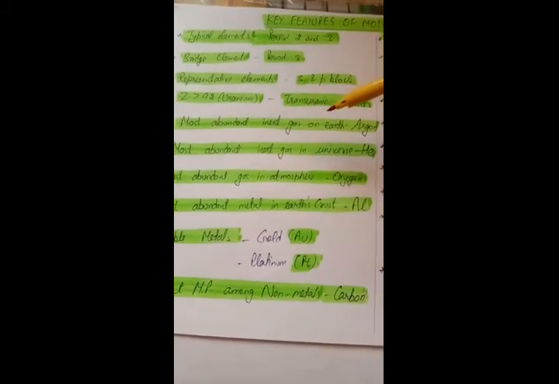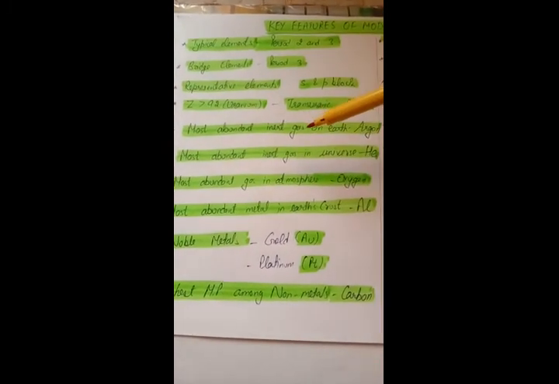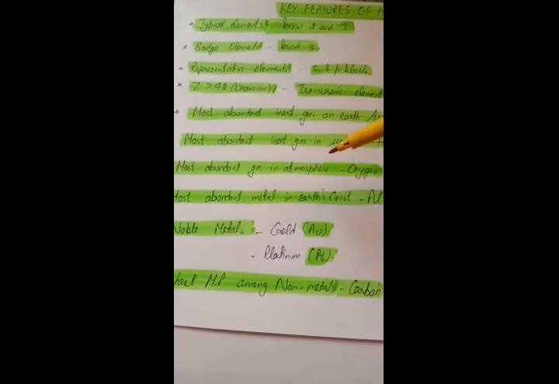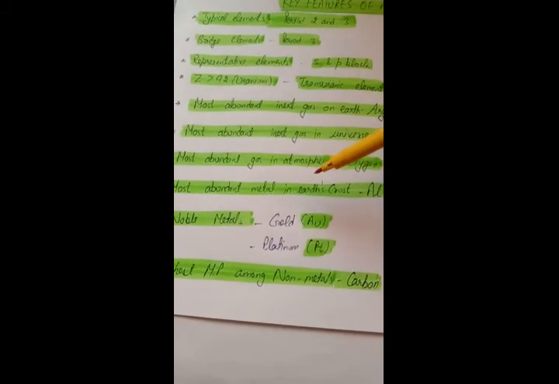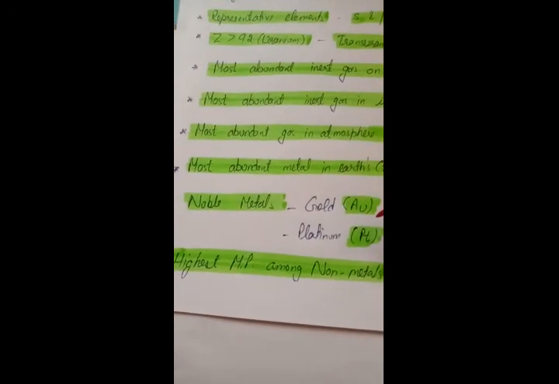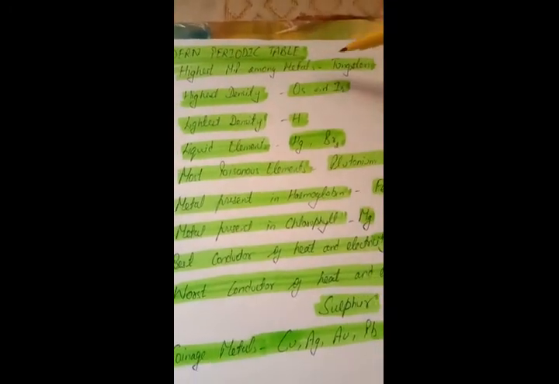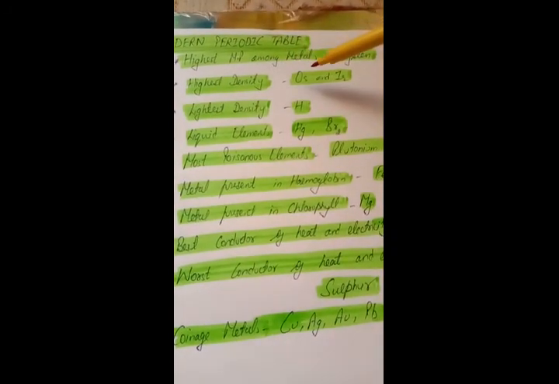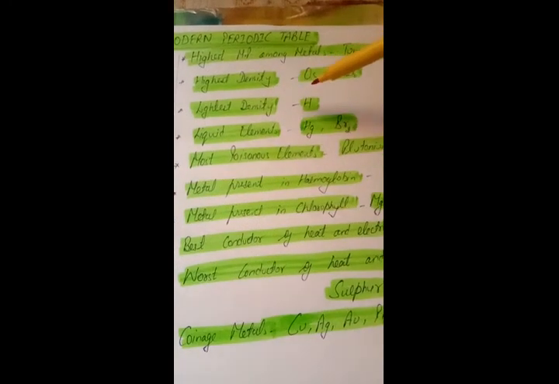Transuranic elements are those whose atomic number is more than 92. The most abundant inert gas on earth is argon, and the most abundant inert gas in the universe is helium. The most abundant gas in the atmosphere is nitrogen, and the most abundant metal in the earth's crust is aluminium. Noble metals are gold and platinum, and the highest melting point among non-metals is carbon. The highest melting point among metals is tungsten. Highest density is of osmium and iridium. Lightest is hydrogen.